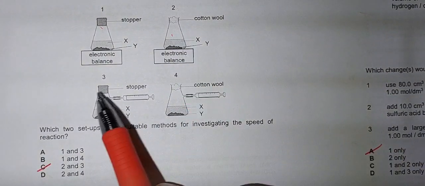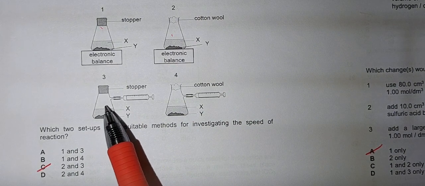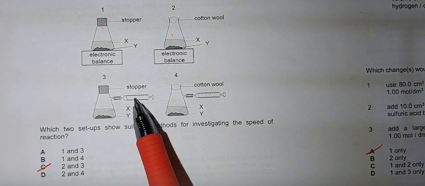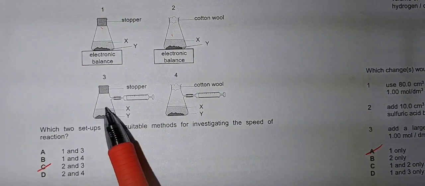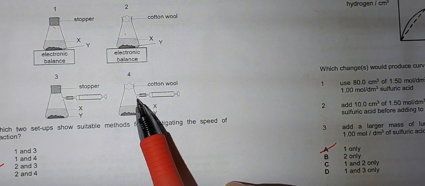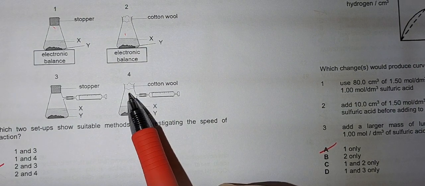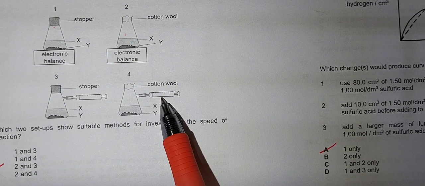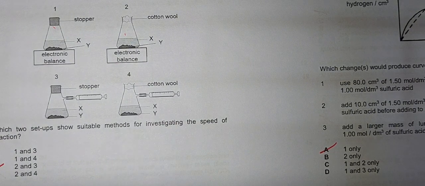So 2 is in. How about 3? So 3, basically what you're measuring, what you are collecting is actually the volume of gas evolved by the reaction. Okay, so 3 can. 4 cannot, because 4, you are not collecting the gas evolved, because some gas will escape through the cotton wool, some gas will get collected. So 4 cannot be used to investigate the speed of the reaction.